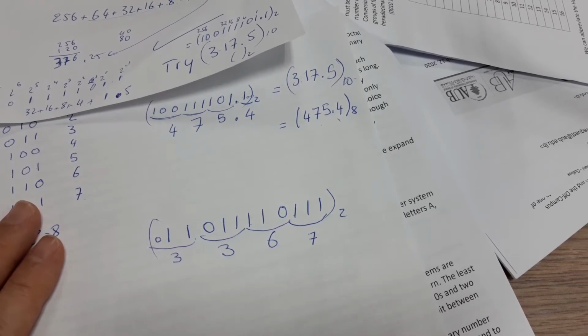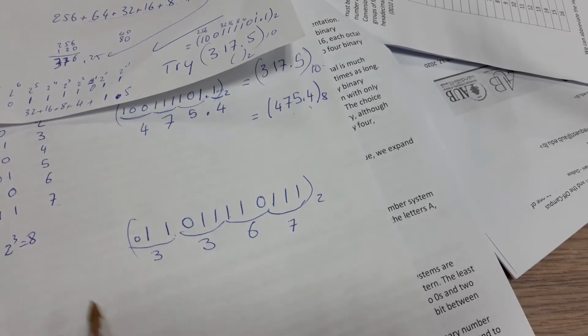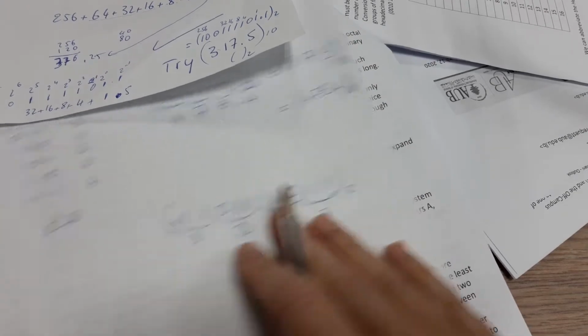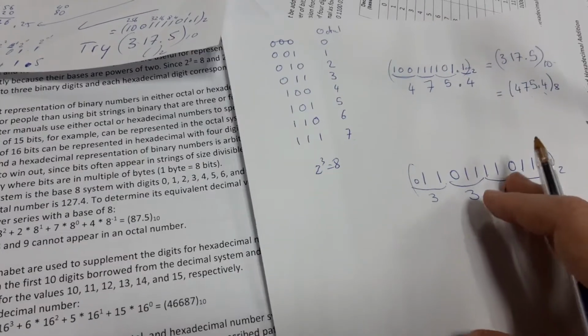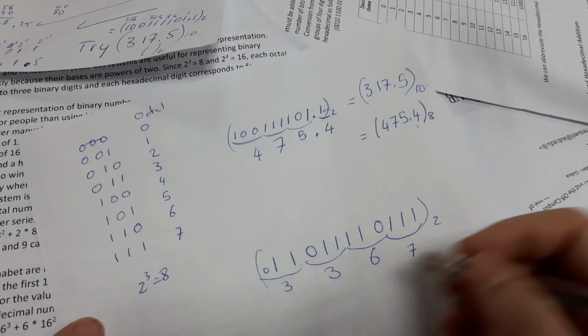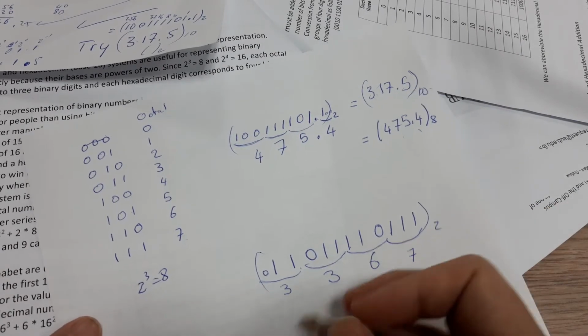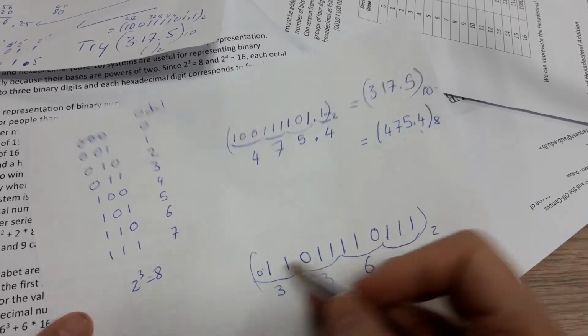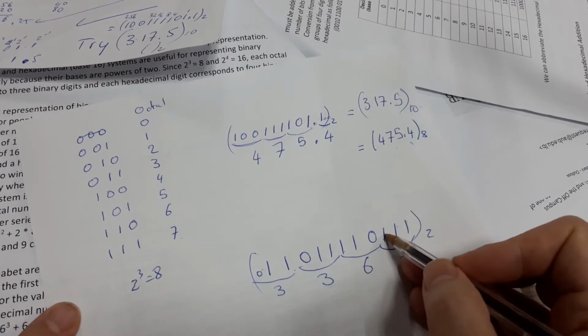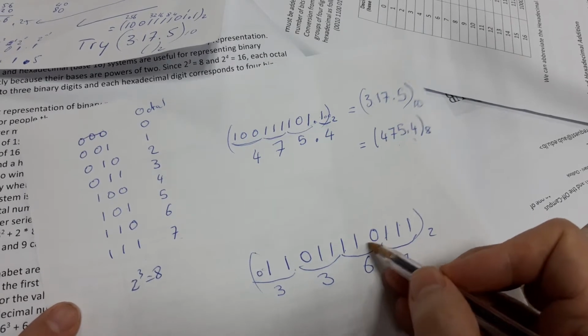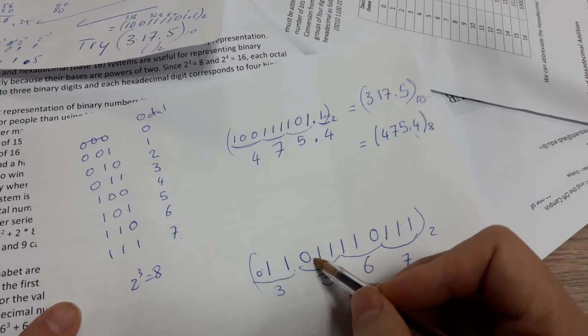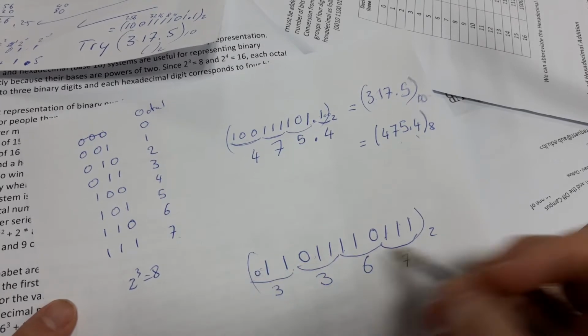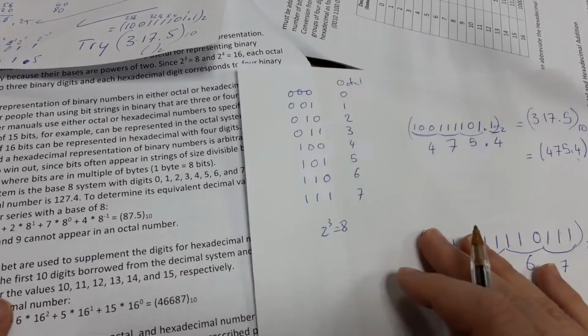To convert this number to base 10, you can do the powers of 2, or as it is explained here, you can do powers of 8. Either you add the powers of 2, to power 0, to power 1, to power 2, to power 3, to power 4, 5, 6, 7, 9, 10, or you can do powers of 8.